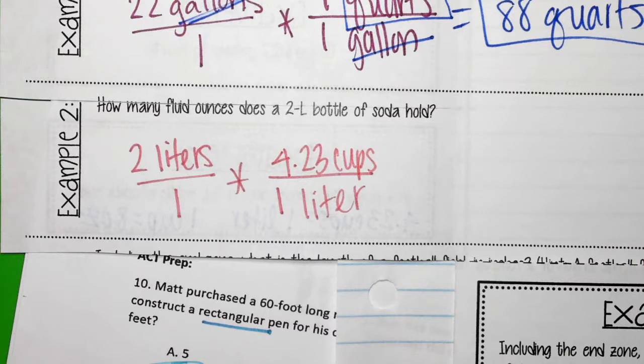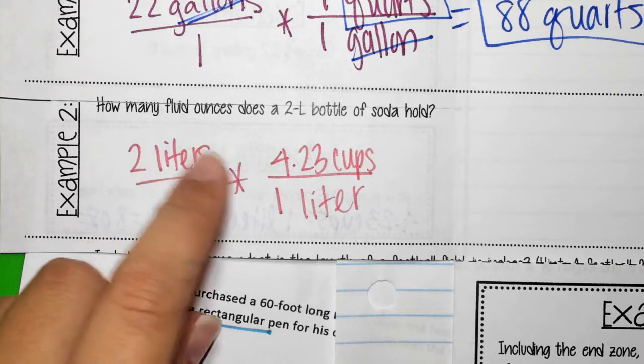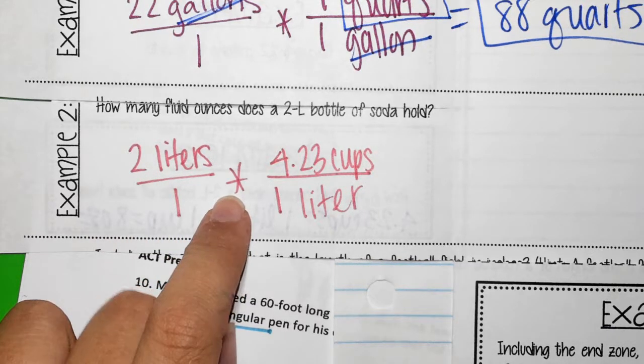Not you. What's that thing? What's that thing in the middle? This is a star for multiplication.